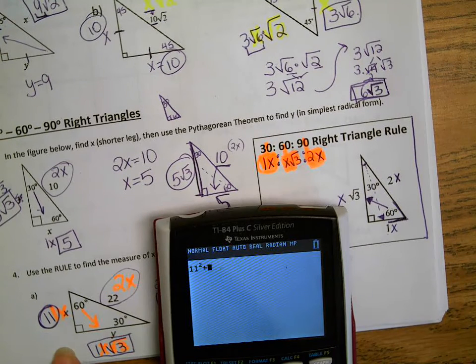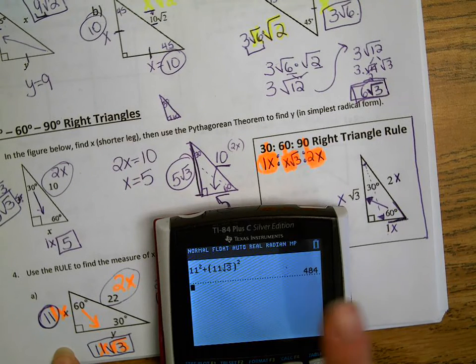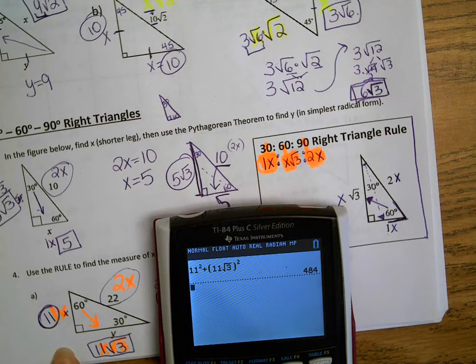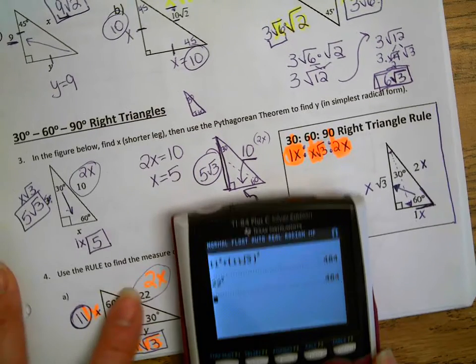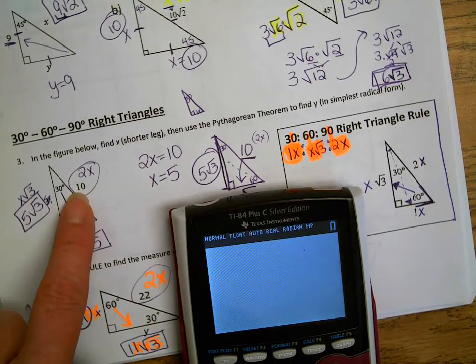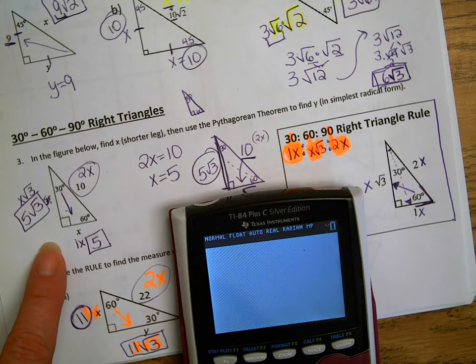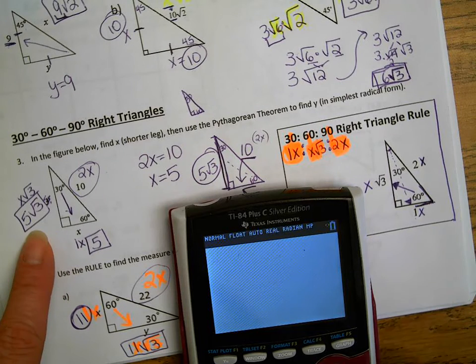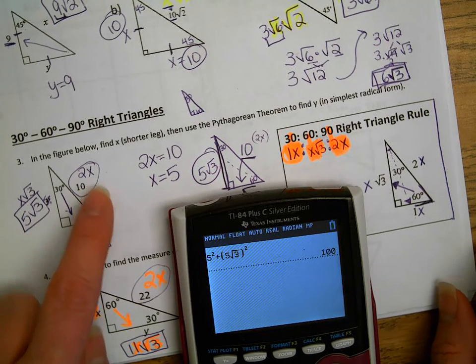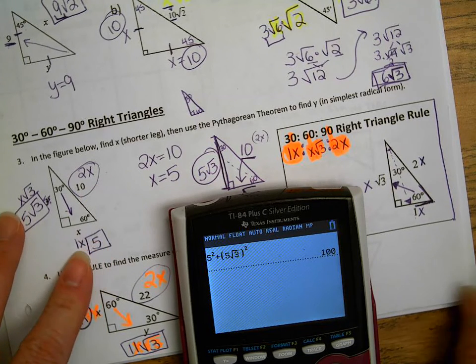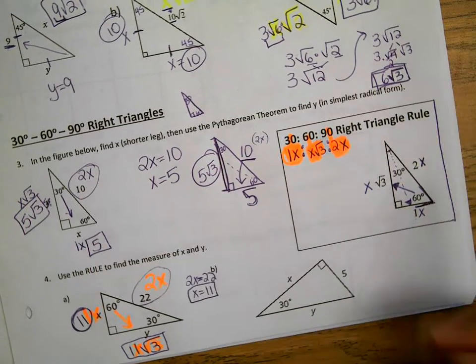11 squared plus 11 square roots of 3 squared equals 484, which is equivalent to our hypotenuse squared. 22 squared is 484. Okay. Same thing up here. I tested these three measures, 5, 5 radical 3, and 10. 5 squared plus 5 square roots of 3 squared gives me 100. Okay. So again, I was only given one known measure. I was able to find the other two sides of this Pythagorean theorem right triangle.